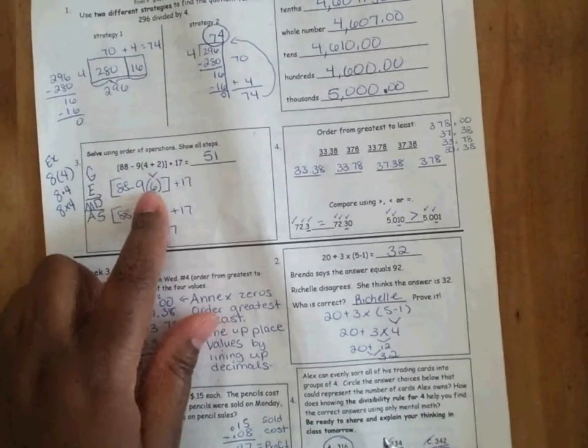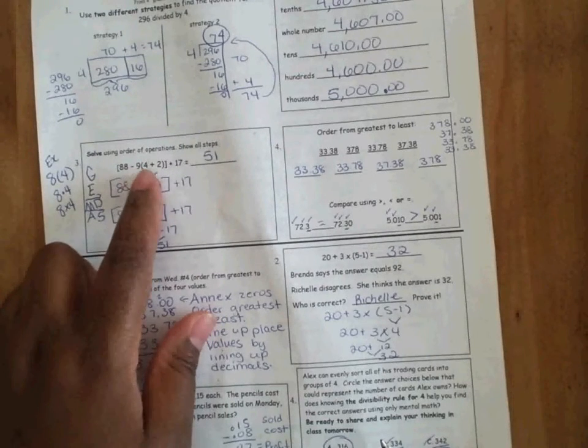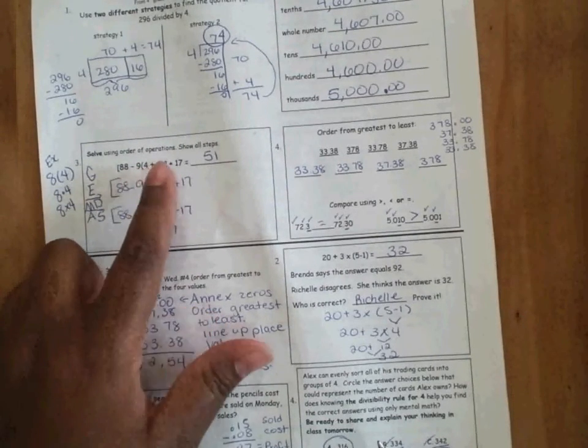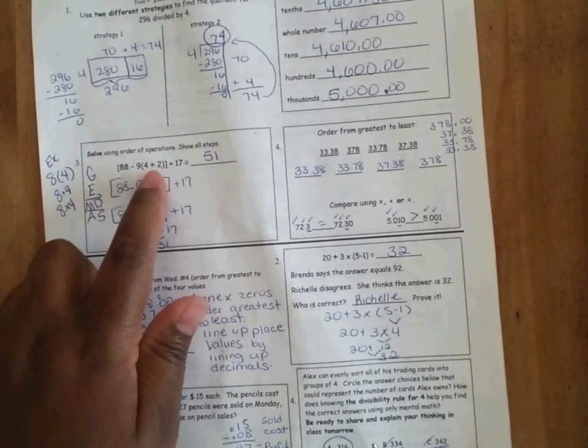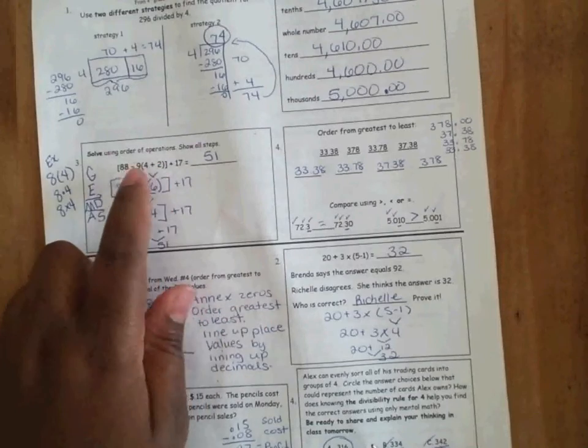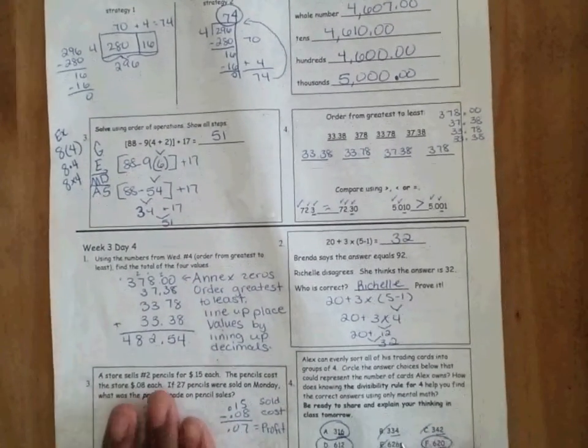I know it took me a long time to explain that, guys. I hope you stayed with me because I really wanted you to understand that if we see a number next to parentheses, it means to multiply, whether this is a sum, a difference, a quotient, or a product. Whatever is inside of here, you have to multiply it with this number that's next to it.